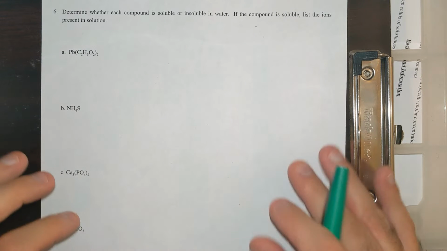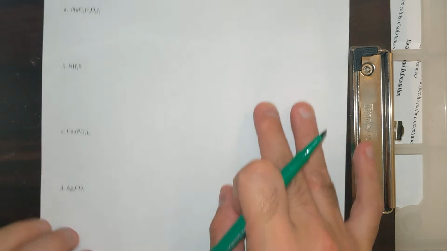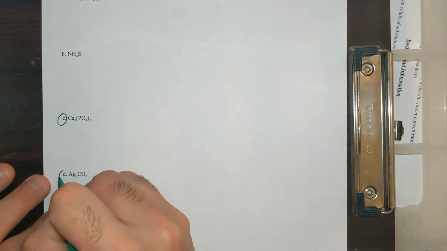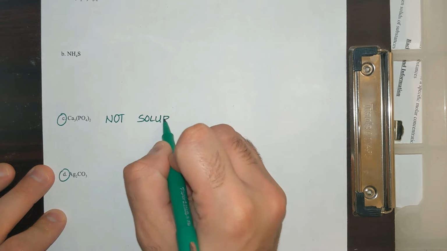All right, hey AP Chemistry. I'm going to be doing question 6 from your solutions entrance task. Now, this is going to be big, and we are going to do some notes on soluble ions, but there are only two things on this page that are not soluble. C and D are not soluble.